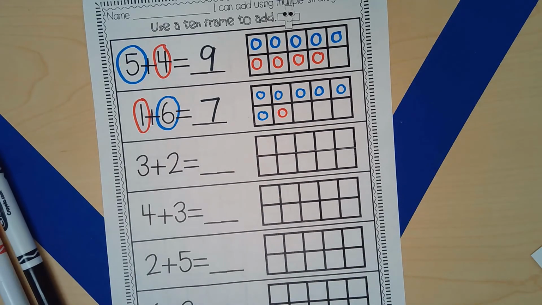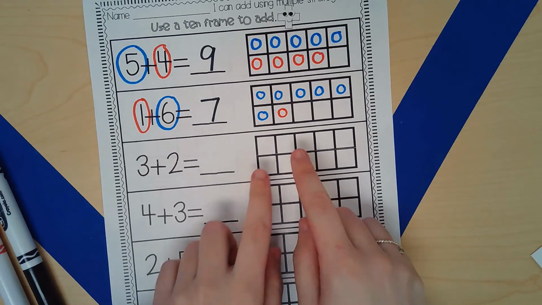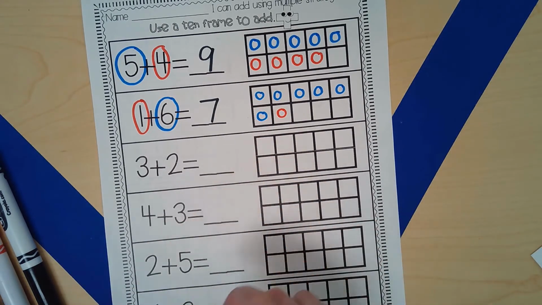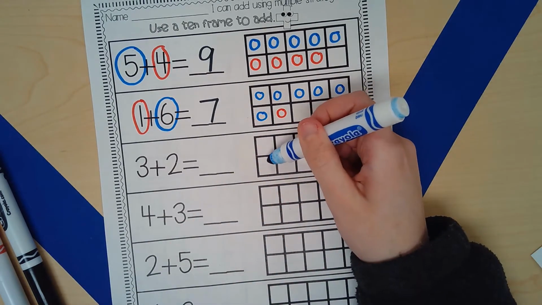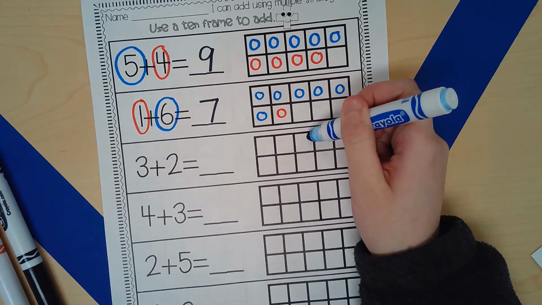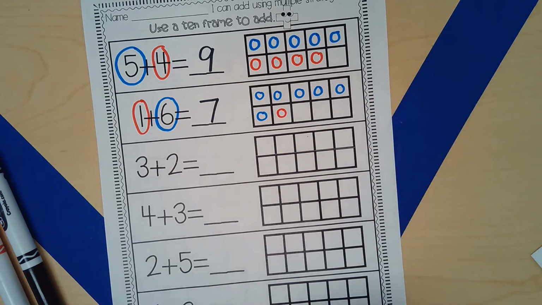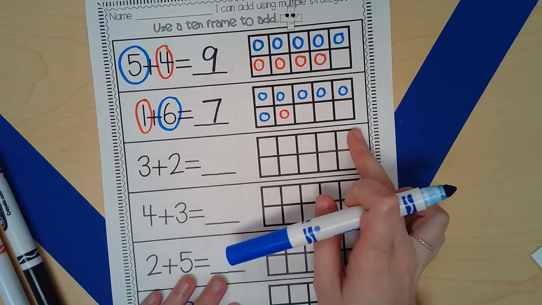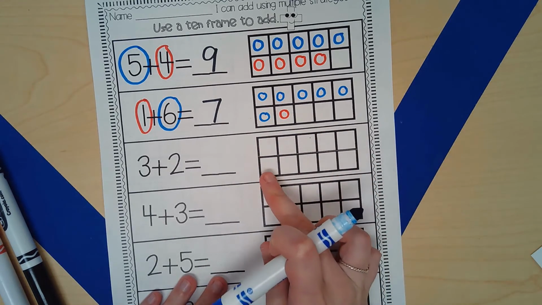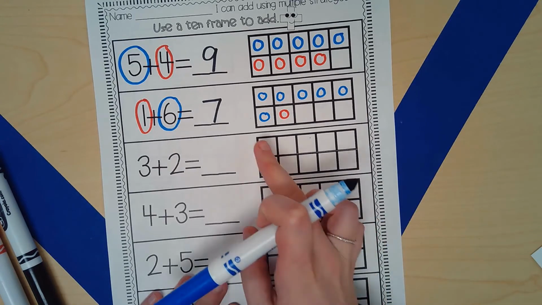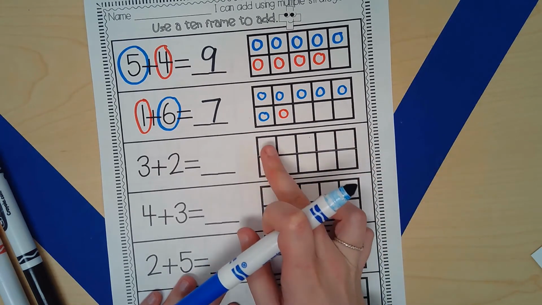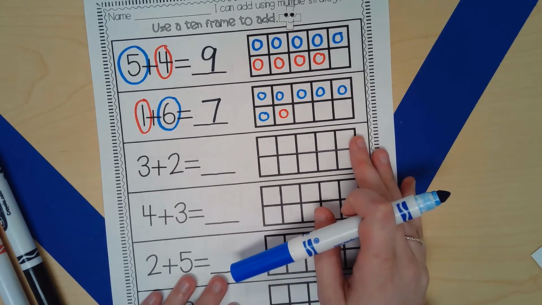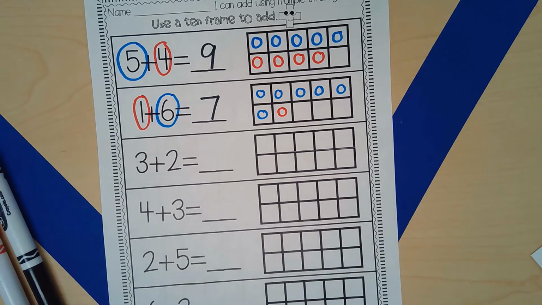Now, I've noticed a few students have gotten into the habit of just doing them random. Sometimes they go here, here, here, here, and here, and they never fill up all the way across. Just like in our reading and writing, we go all the way from the start to the finish of the row before we go down to this row. We want to get into the habit of going all the way across from left to right, just like what we do with our reading and writing.